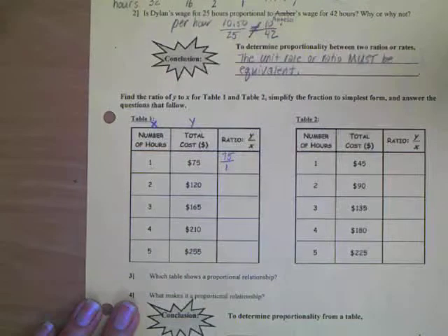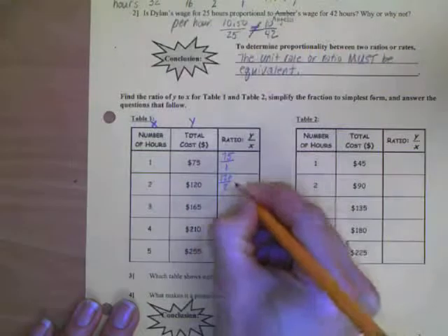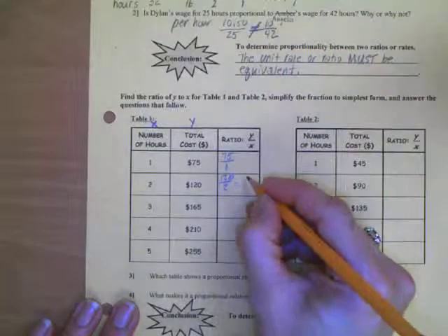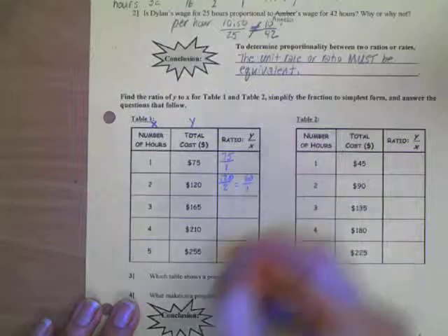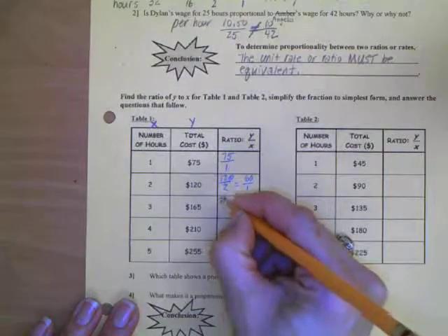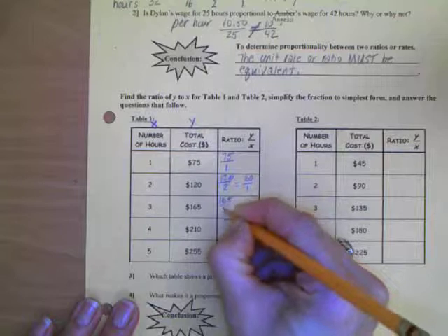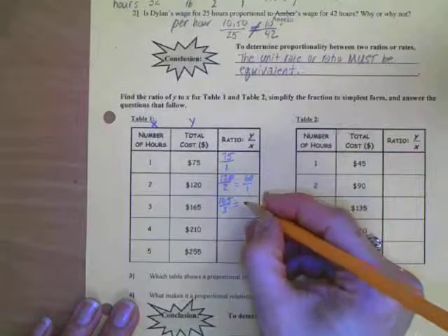So, Ernesto, what's my second ratio going to look like? Y is on the top, x is on the bottom. Yeah, 120 over 2. Can I simplify that? Yes. What is it when it's simplified, Munam? 60 over 1, right? What's my third ratio going to look like, Connor? 165 over 3. Okay, can I simplify that? Yep. What am I going to get when I simplify that?